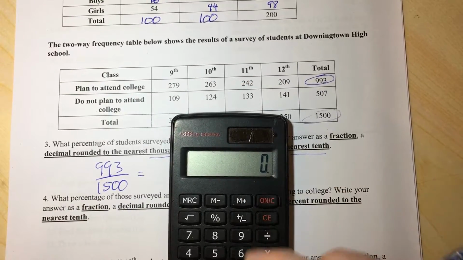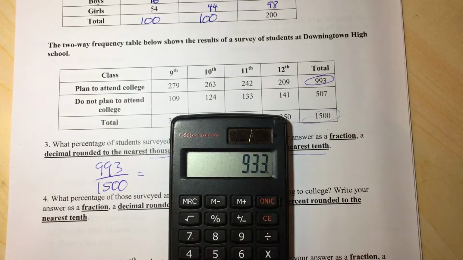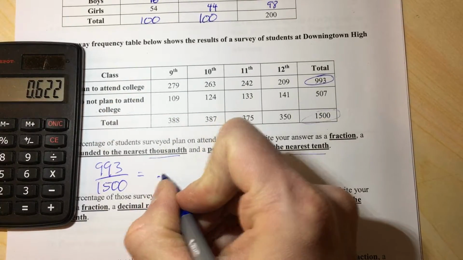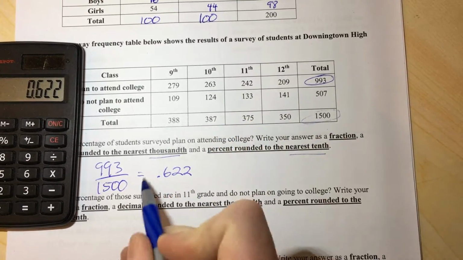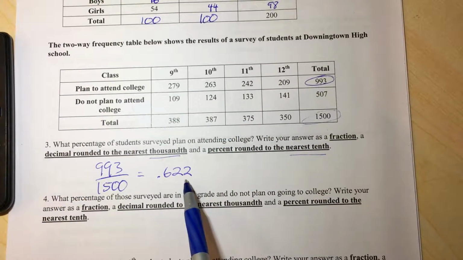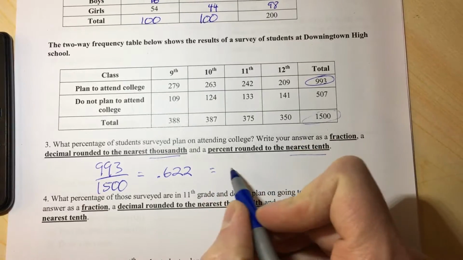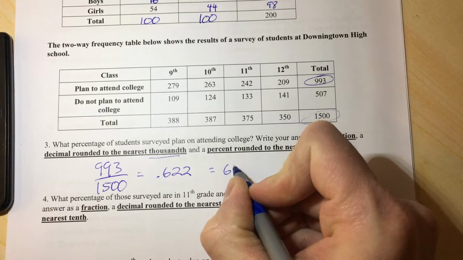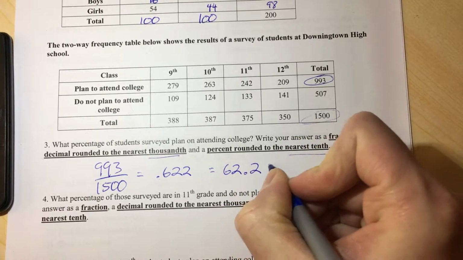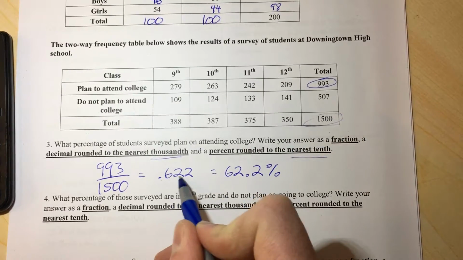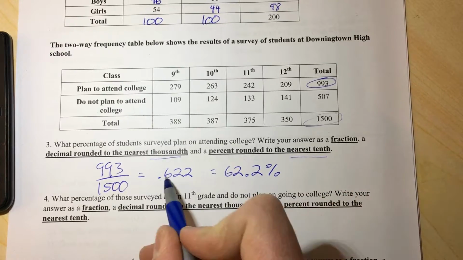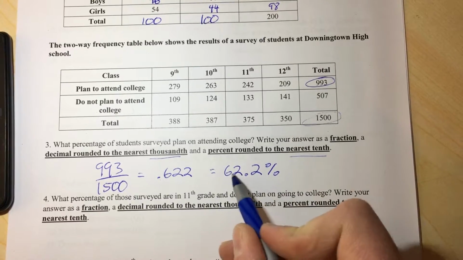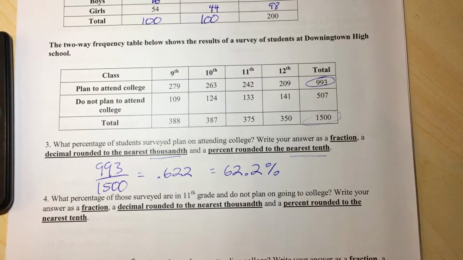I can't do that in my head, so I'm gonna grab my calculator. And we're gonna get 0.622. So the nearest thousandths for our decimal is 3 decimal places. And then to convert it to a percent, we take our decimal and move it over twice. It's really just multiplying it by 100 to turn it into a percentage. And so it's the same exact number, 622. We just move the decimal place twice to get over to a percent, and here's our percent sign.